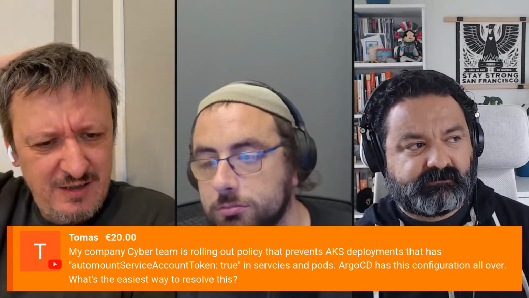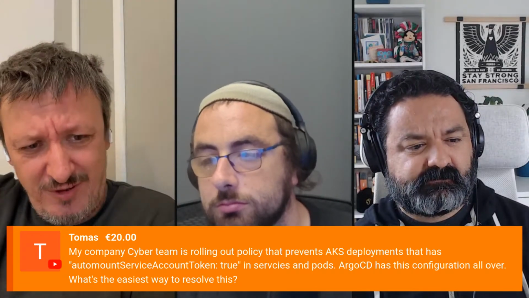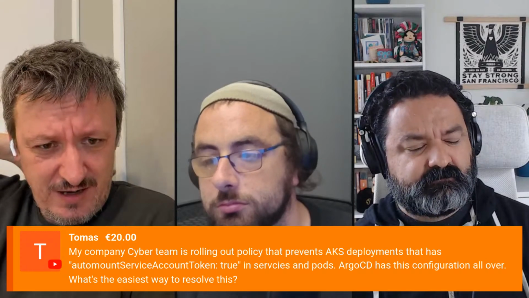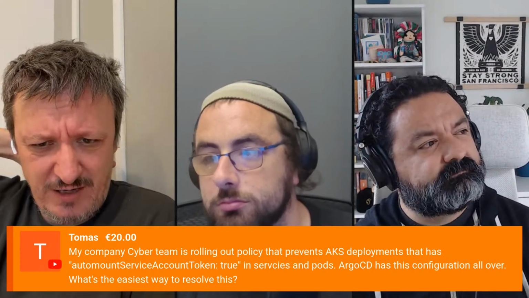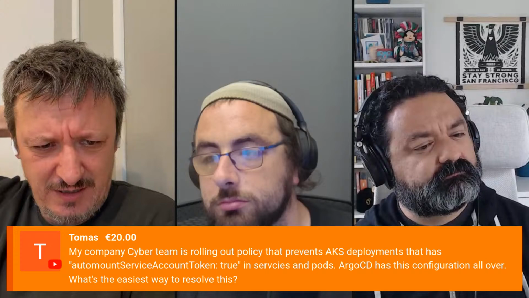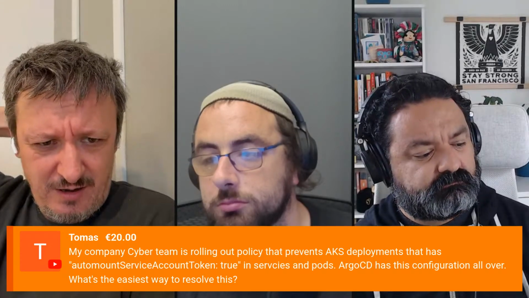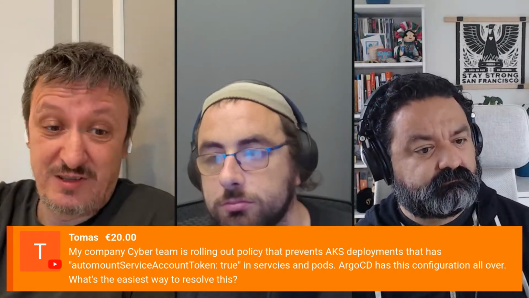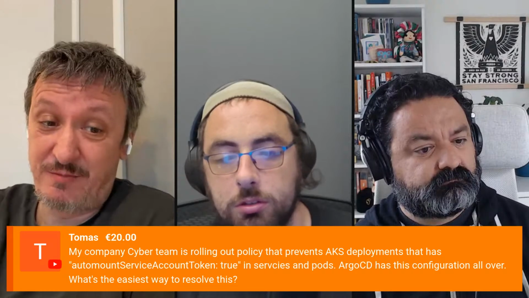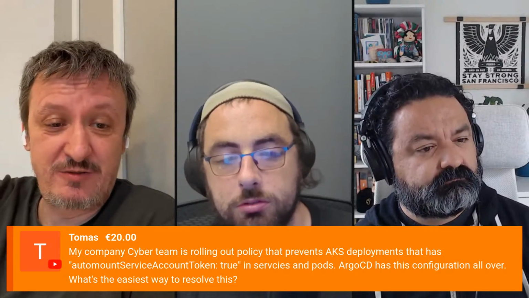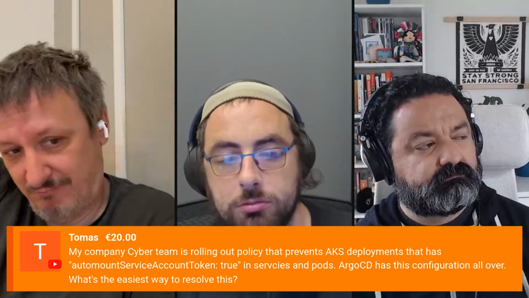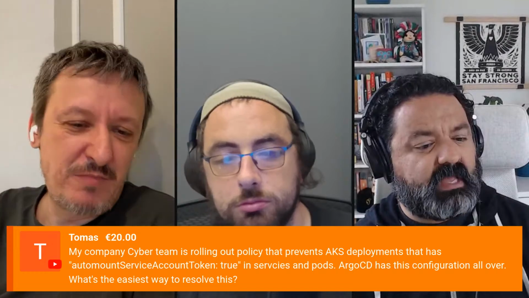What I don't know now is how to. I'm not even sure Argo CD has this configuration all over. I'm assuming that you're talking about installing Argo CD, not applying applications, right? Because applications don't have such a thing. If it's about installing Argo CD itself, I would open a Jira ticket to the security team and say, okay, do it. Yeah, and maybe get fired.